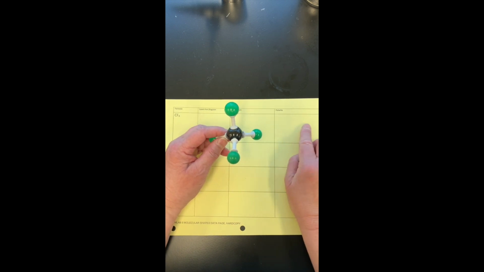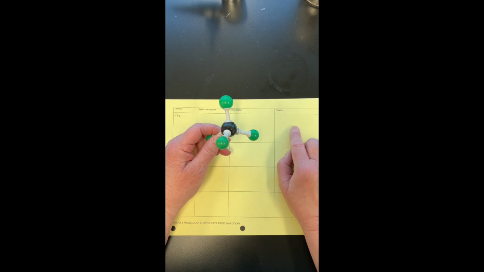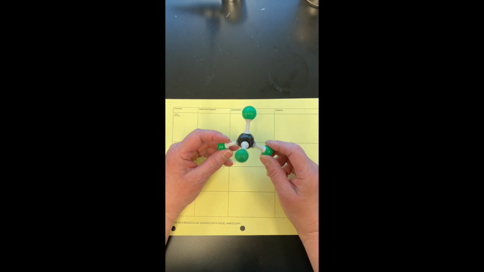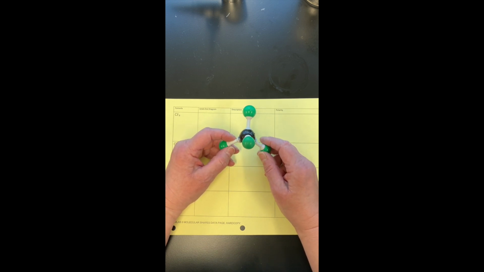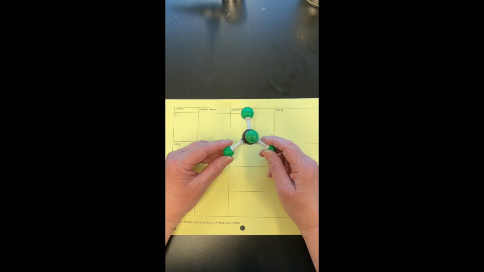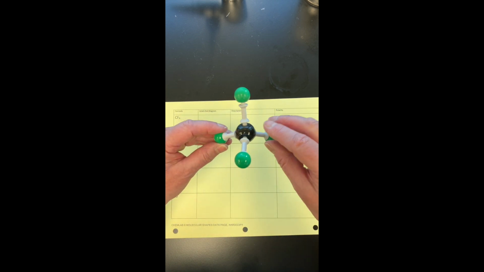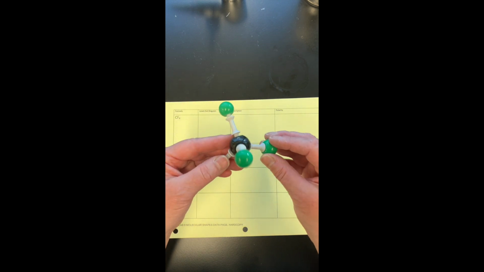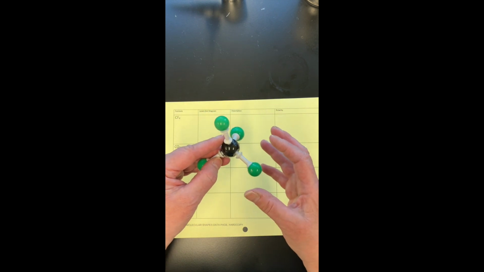When you take a look at the polarity, okay, you are going to find that each of these is indeed a polar bond because fluorine has a very high electronegativity, much higher than carbon. However, if you can see how this molecule is built, you realize that this molecule is symmetrical.